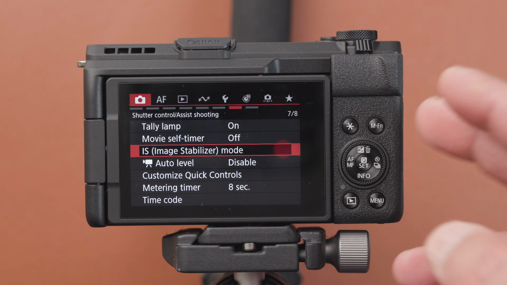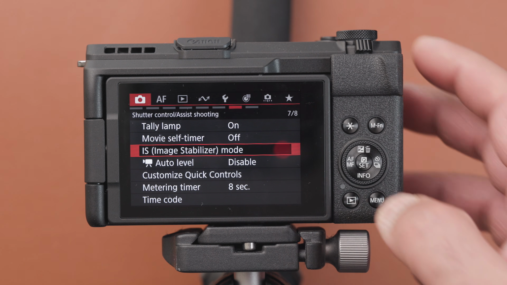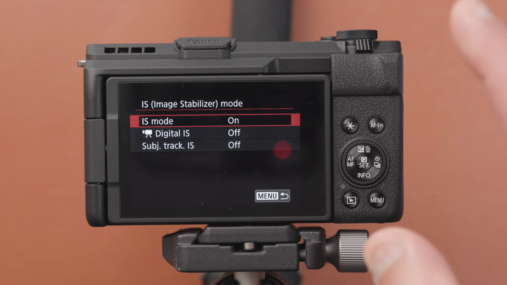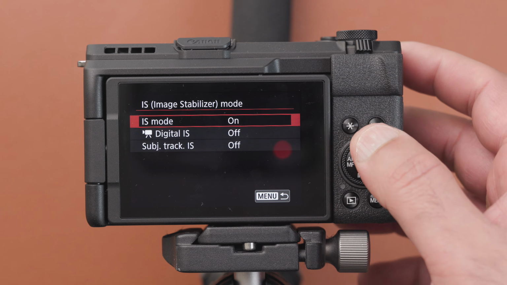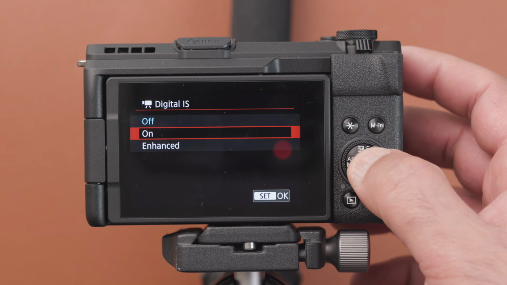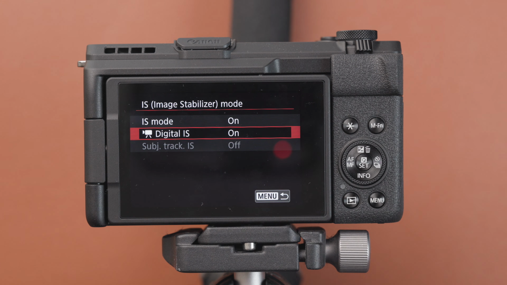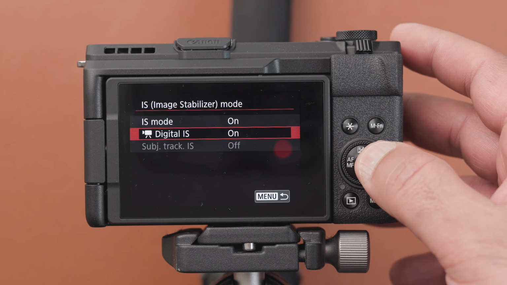Image stabilization, again, it all depends what you're doing, but normally I leave the image stabilization on and digital IS on as well, unless I'm using a gimbal. If I'm not using a gimbal, handheld, then this is the best option in my opinion.